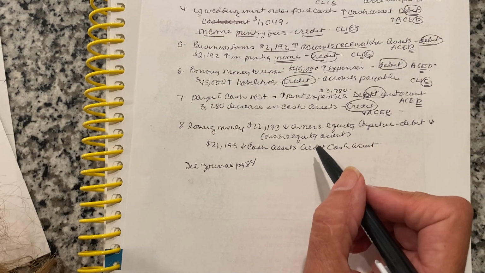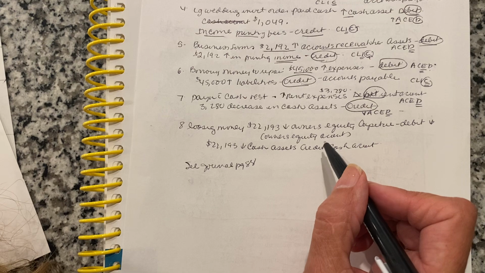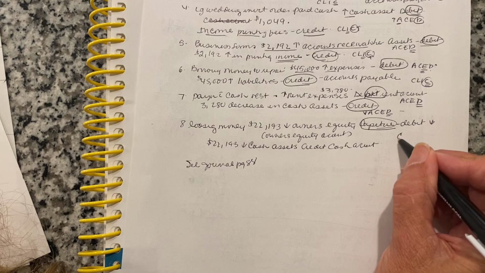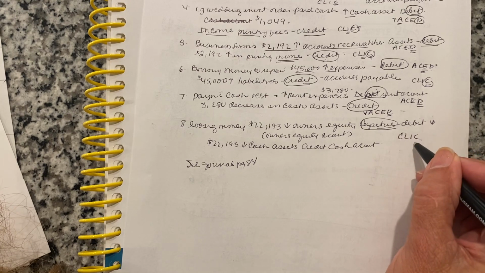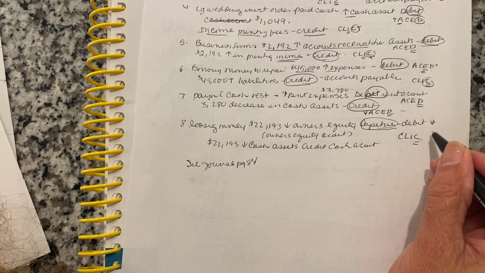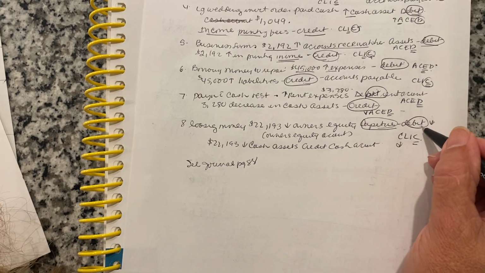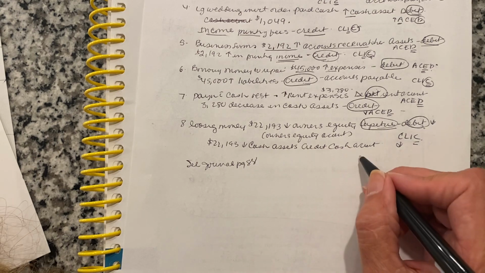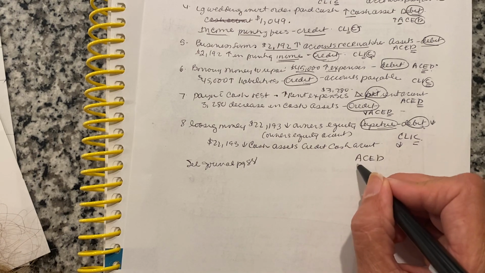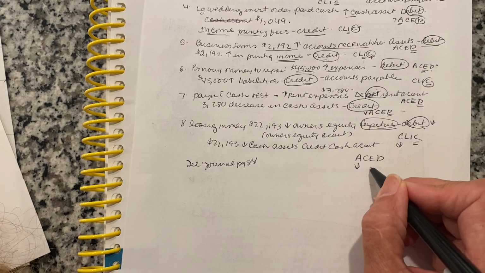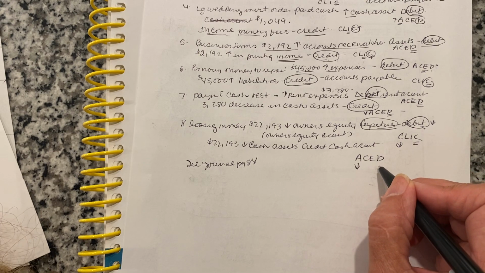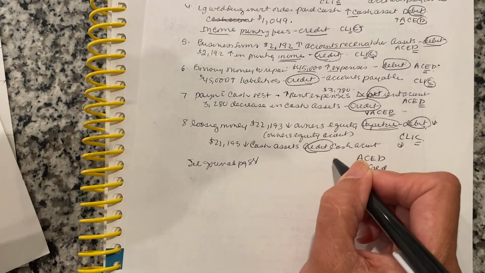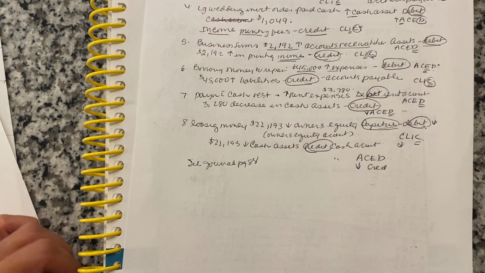Losing $22,000 capital, basically equity capital. So you're not talking about capital now, you're looking at click capital. You're going to decrease your capital, so it's going to be opposite from a credit. It's going to be a debit because you're decreasing your capital. And then $21,000 decrease your cash. So here's your cash. Your asset, cash, is going to decrease. That's going to be a credit because you're decreasing it. See? Okay, each one of those we went over. See how we did that?